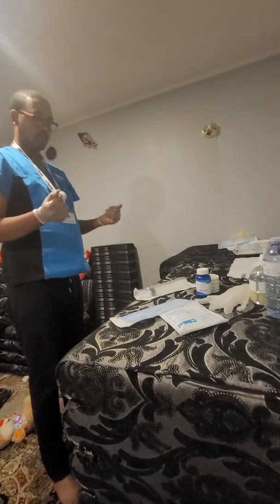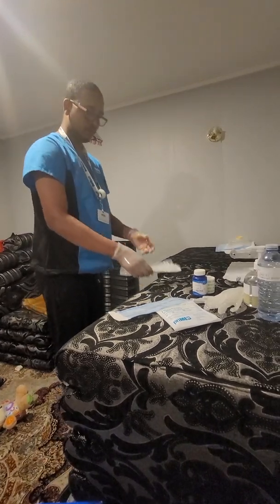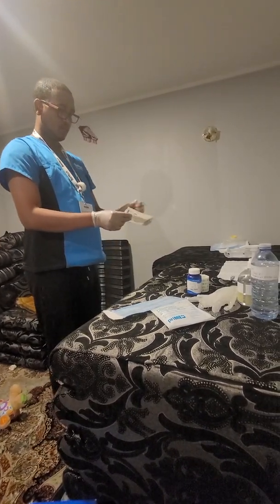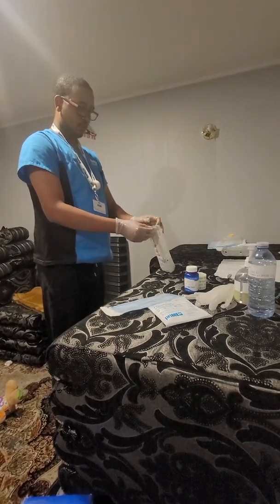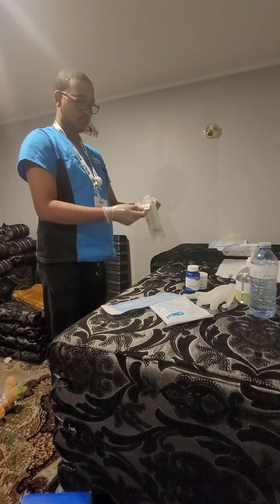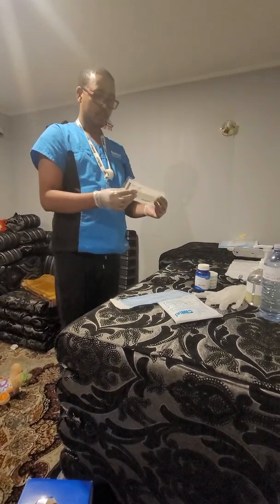So now I can just irrigate the wound. I'm gonna open it. It is not intact, but this is a 50 ml syringe.